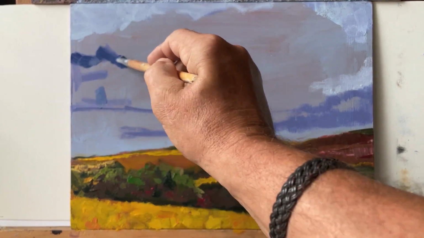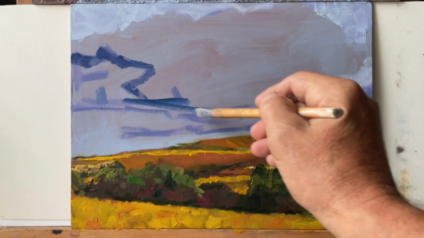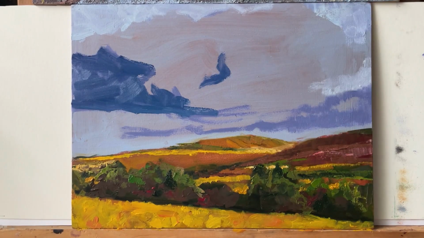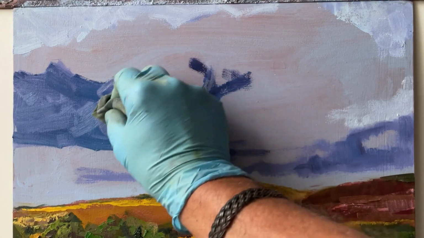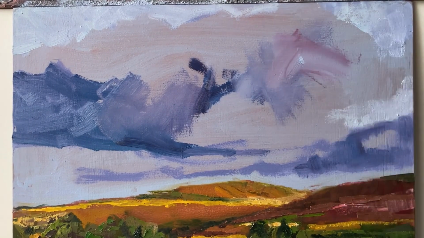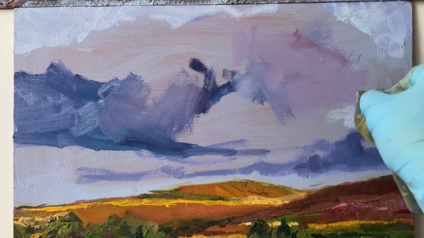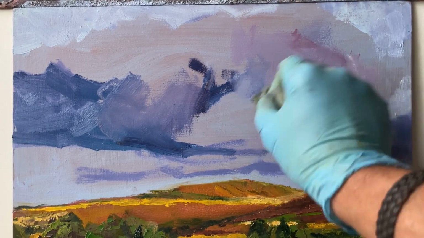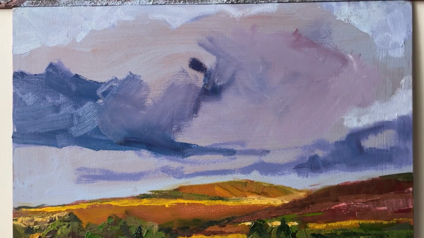So I'm mapping right now the shapes for the sky and the clouds. You can see, I just leave areas empty, but this is the way I do it. And again, I'm using the rag. You can make a sky using only the rag.